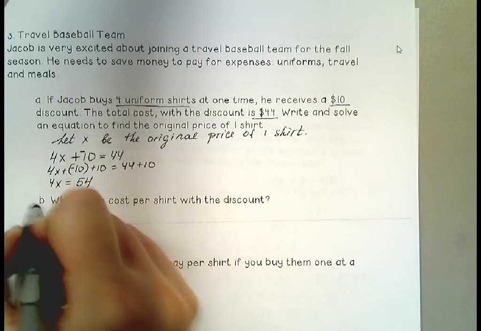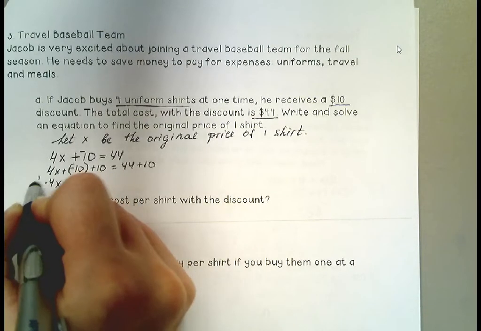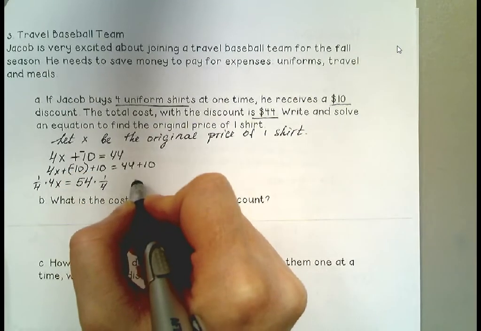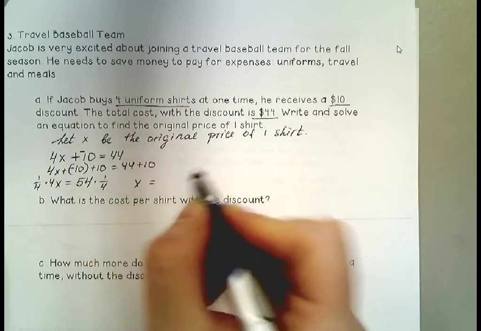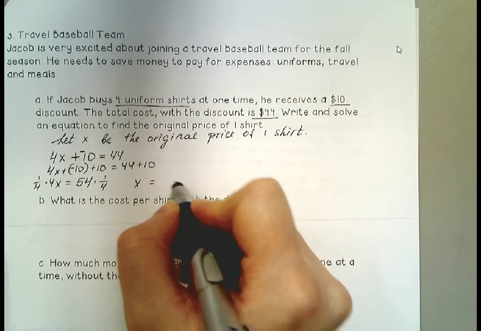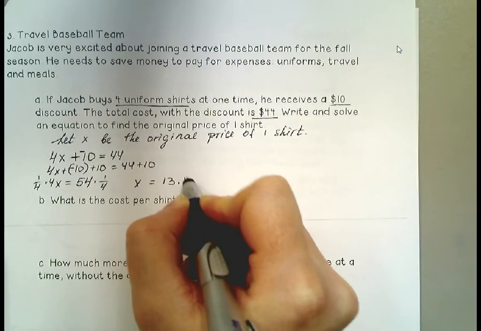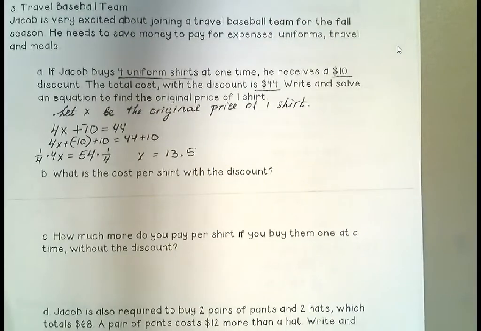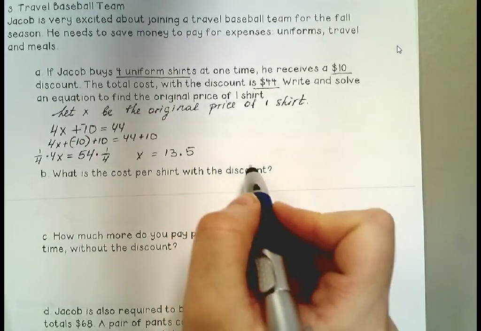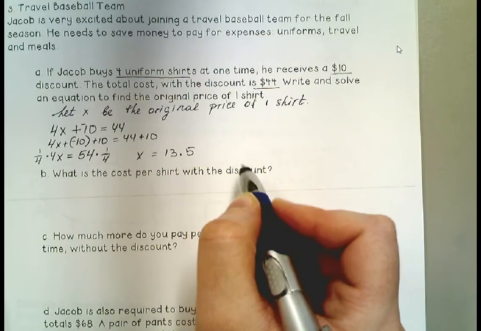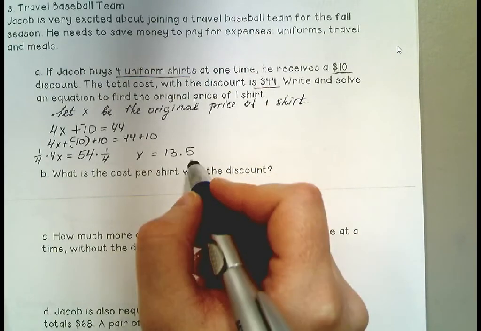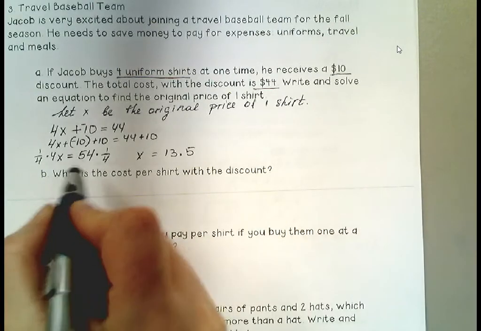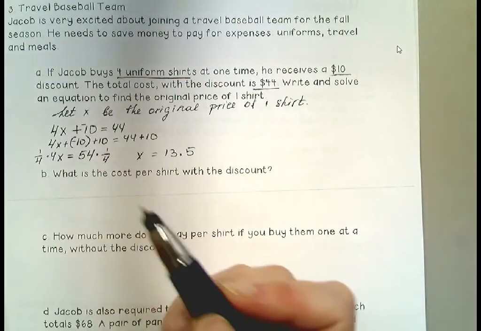And to find out what x is, we are going to multiply by the reciprocal of 4, which is 1/4, and x will equal 13 and 5/10. So what is the cost per shirt with the discount? The cost per shirt with the discount will be $13.50, right? Because we already applied the discount to it.